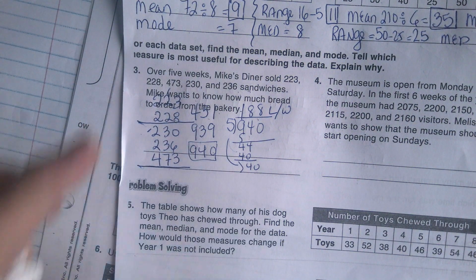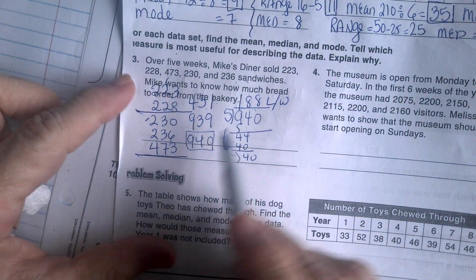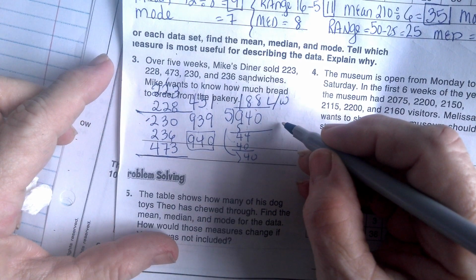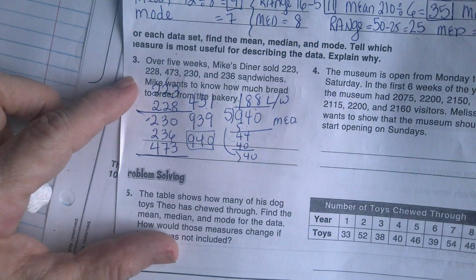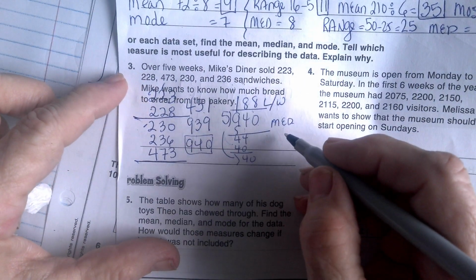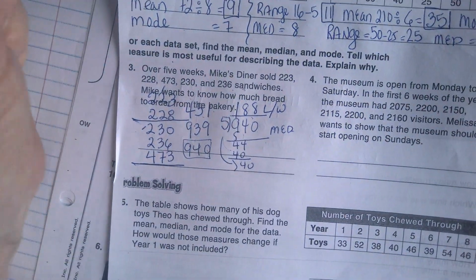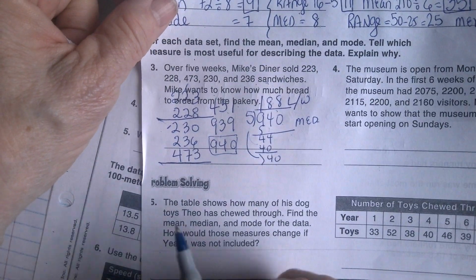But does he really? Let's go ahead and look at the median number. What was the median number? What was the one in the middle? And by the way, hold on a second. This doesn't seem possible. No, I totally added wrong.